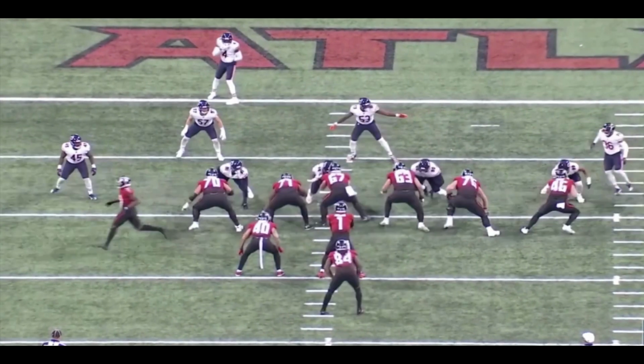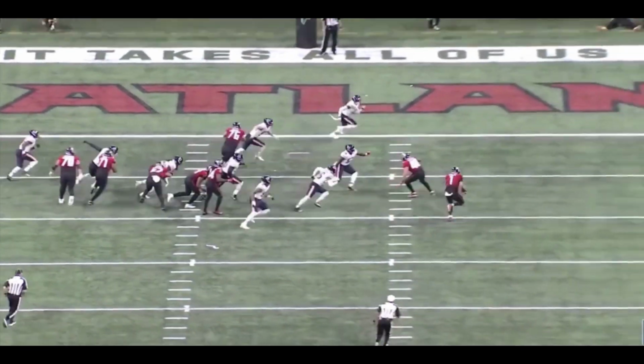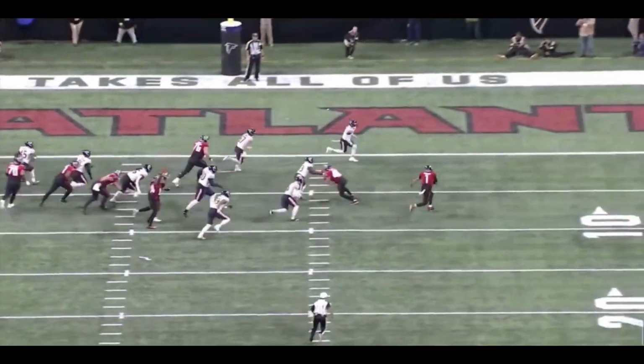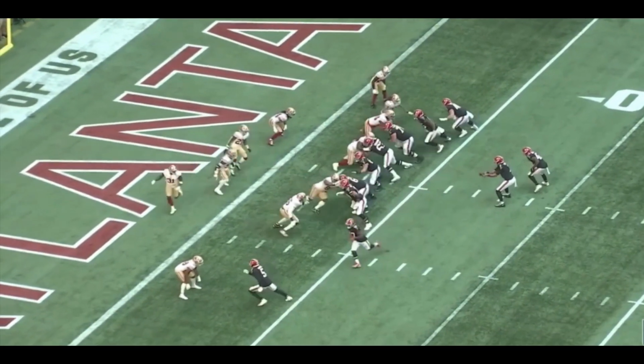So you will see this edge defender crash down. Mariota ends up keeping the ball. We also get the fullback, another big part of Arthur Smith's offense I've been talking a lot about recently. He loves to use two backs in the backfield, and that's a simple score.